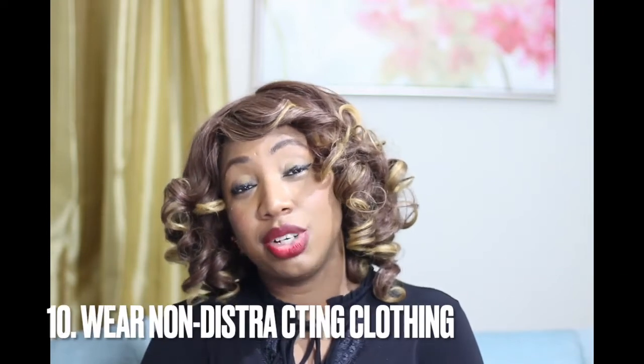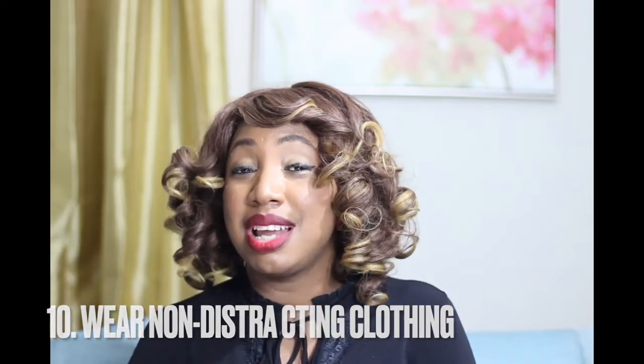Number 10, wear non-distracting clothing. Now, this goes along with number 8, where we talked about a background that wasn't too busy. It's the same for your clothing. Don't wear something that's too crazy, too out there, because that in itself can be distracting as well. It can distract from your face.